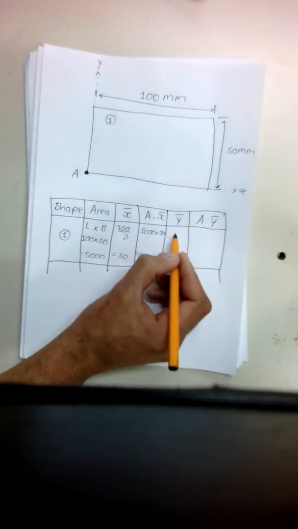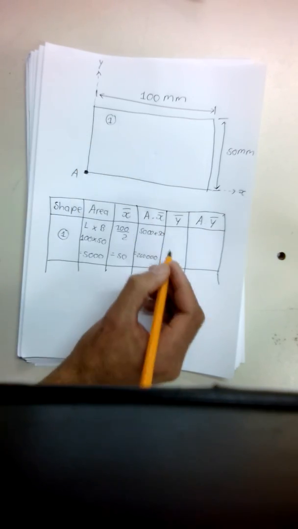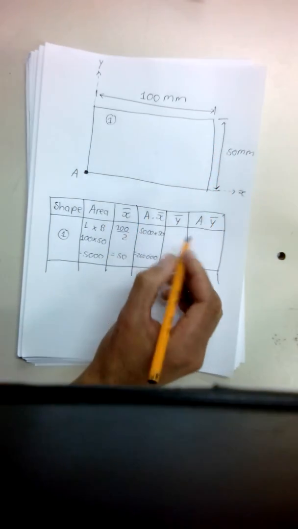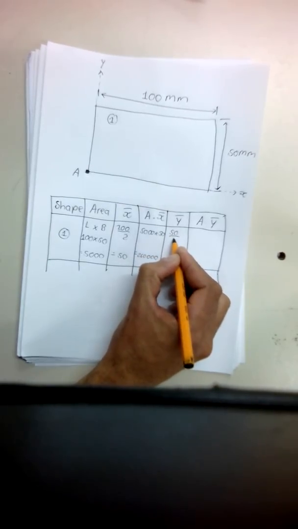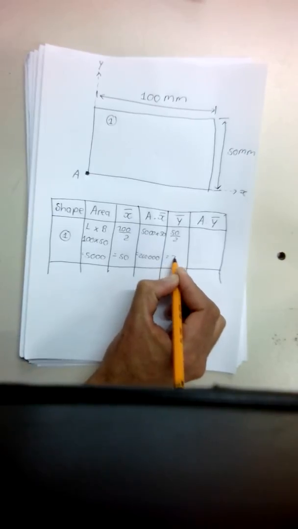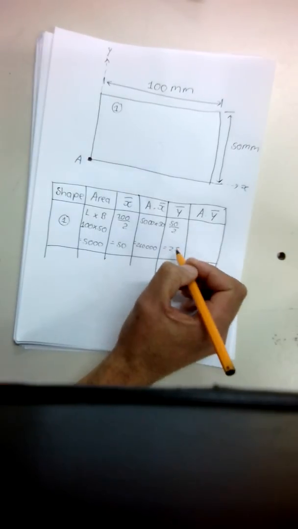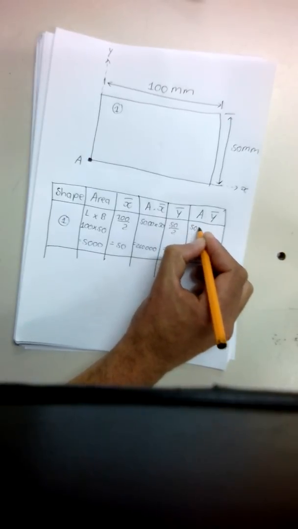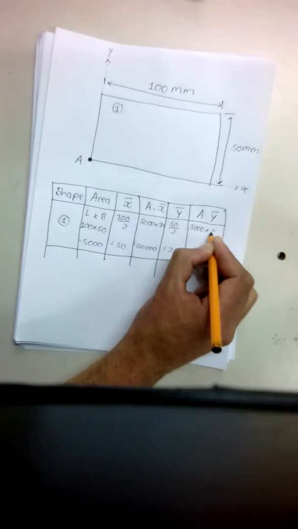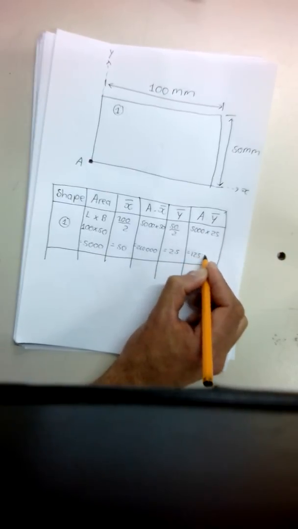To determine the y distance to the center of the object in the y direction, so it's this whole length here, 50, which is the depth, divided by 2, and that will give us 25. And then it's the area times the y distance to the center of the object, so it's 5,000, which is the area, times 25, and that will give us 125,000.